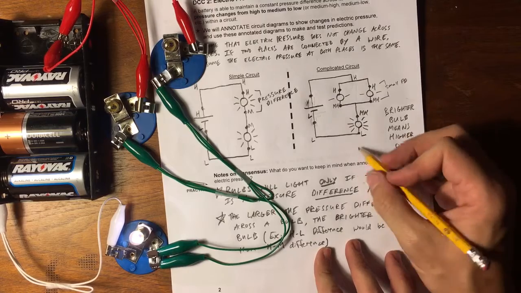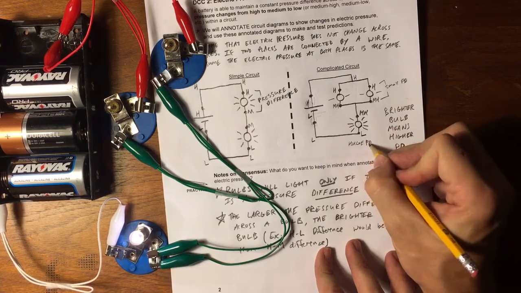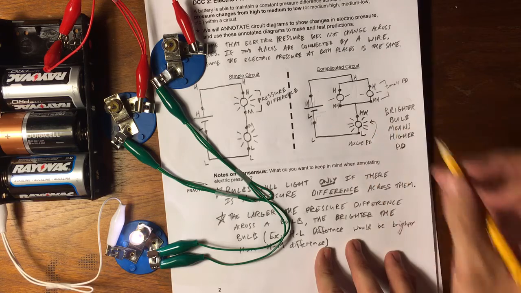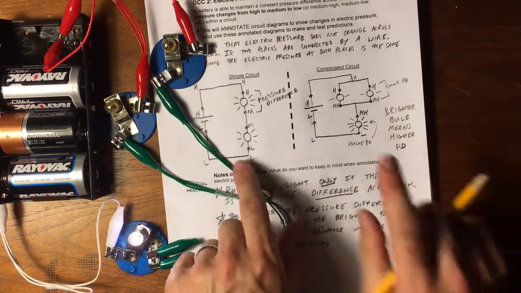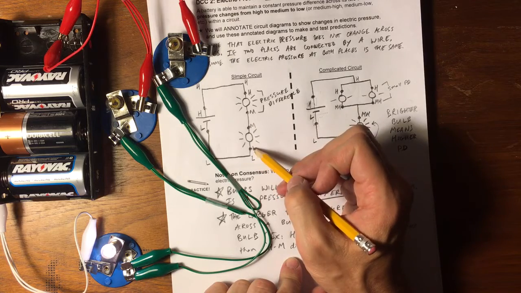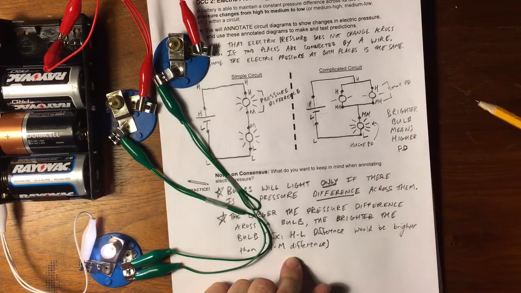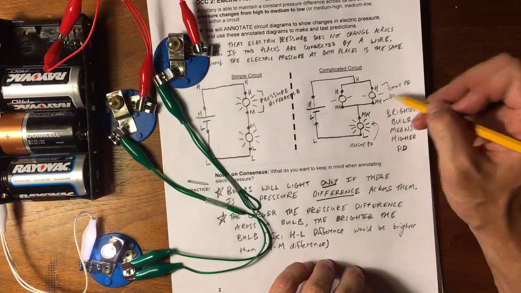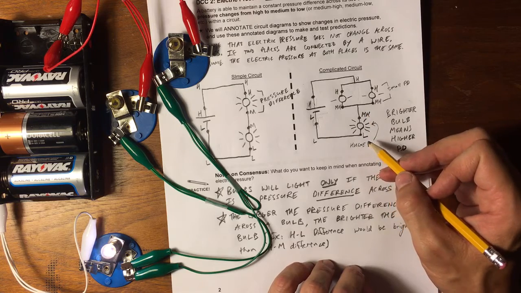Medium high to low is a huge pressure difference from medium high to low. So we can see why, and we can see the difference between these two examples. In this case, these bulbs are the same brightness because high to medium is the same difference as medium to low. In this example over here, it makes sense that these two bulbs are way less bright because high to medium high is a smaller PD, a smaller pressure difference than medium high, all the way down to low.